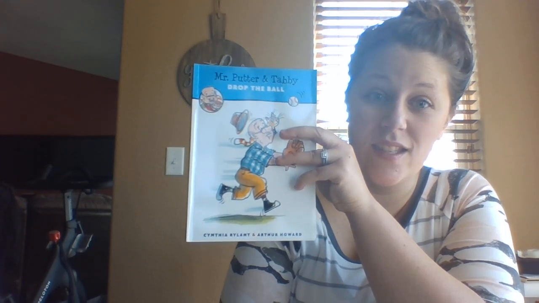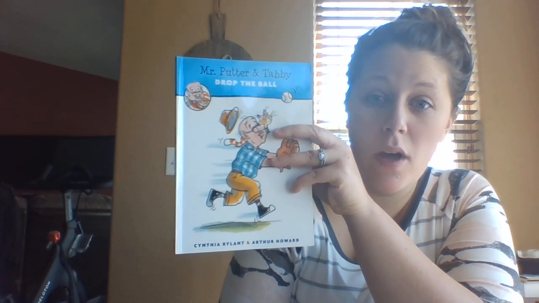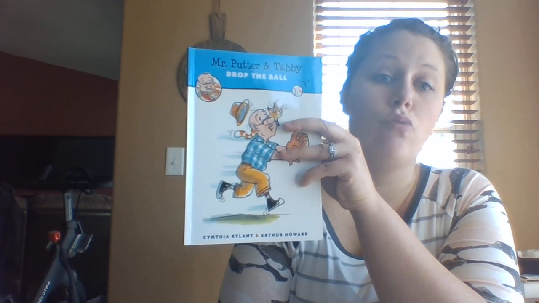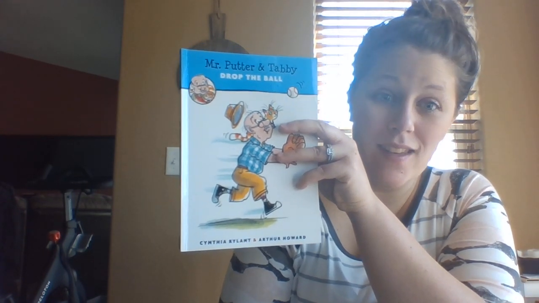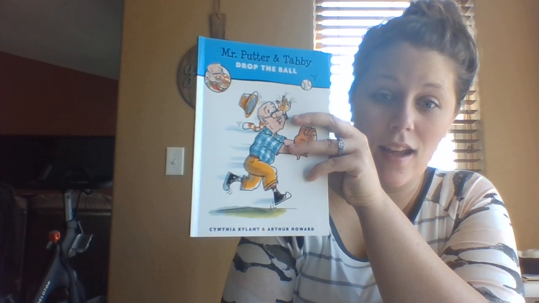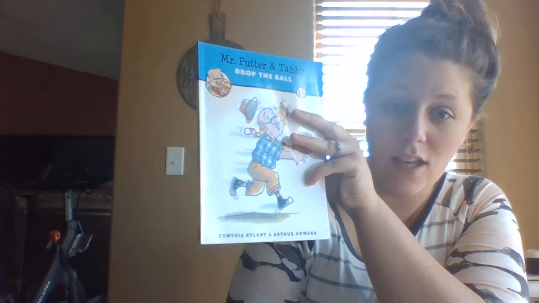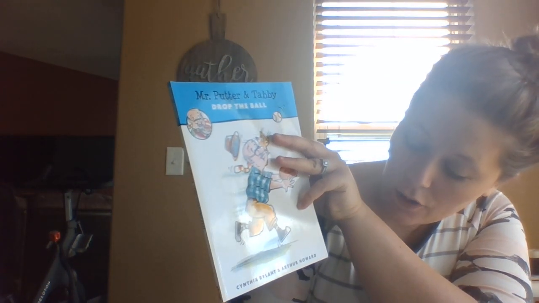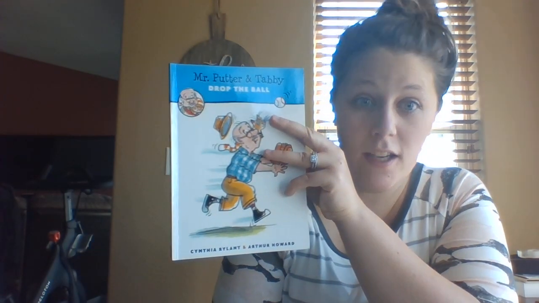This story is called Mr. Putter and Tabby Drop the Ball. And it's also by the same author, Cynthia Rylant, and the illustrator of this book is Arthur Howard, and he draws the pictures.